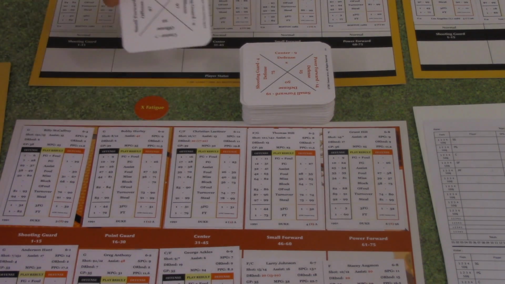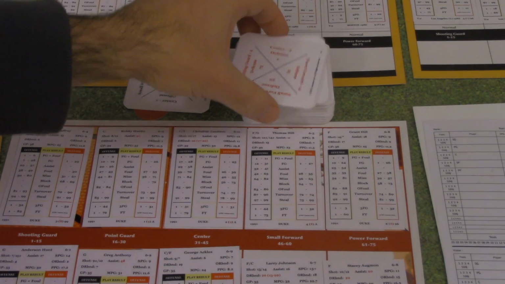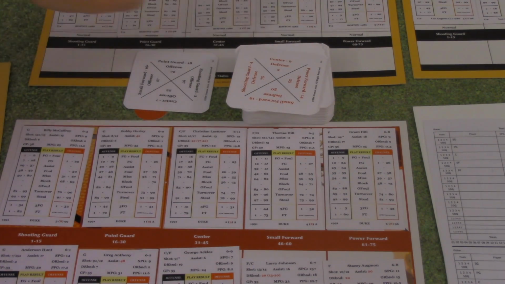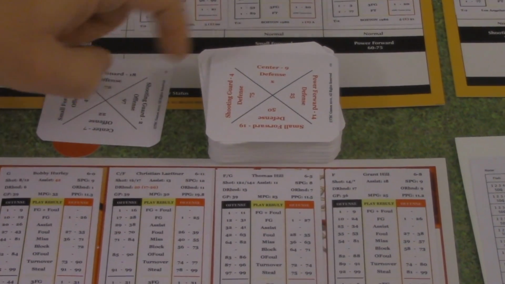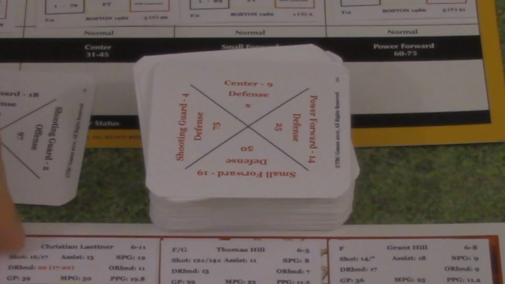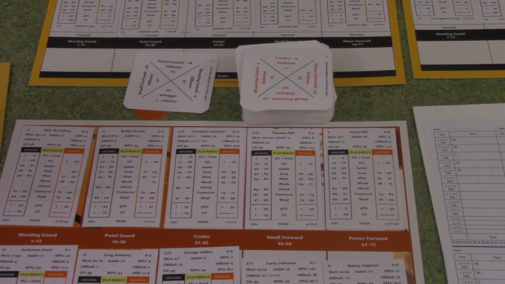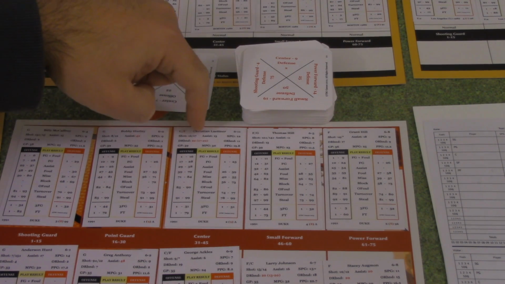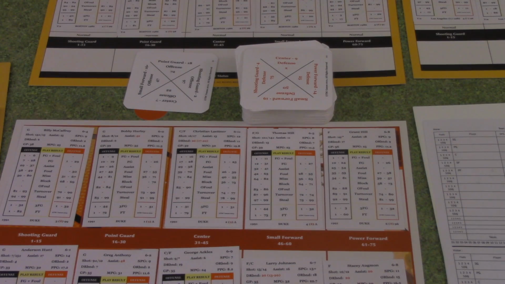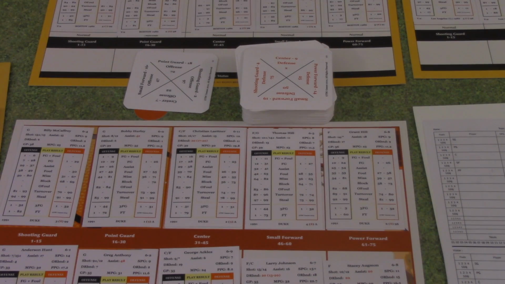And how that works, when you flip over a card, when you first start a possession, it's going to refer you to a position, and then it'll give you a number. So in this case, the center would refer to Laettner, and then the 9, you're going to compare that to their shot rating. If their shot rating is equal to or higher than the number listed, then that means that they're able to get a shot off. If the number is greater than their 2-point shot rating, but not higher than their 3-point shot rating, then they'll get a 3-point shot off. So in Laettner's case, only a result of a 17 here would allow him to get a 3-point shot off.